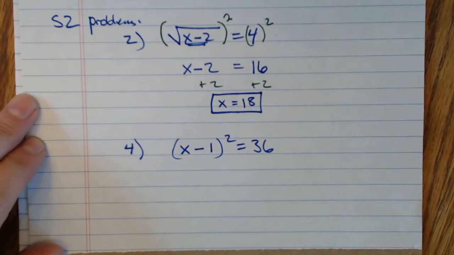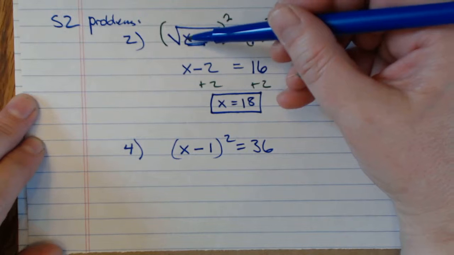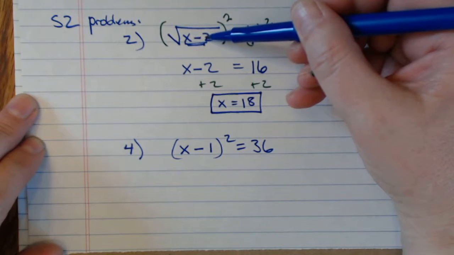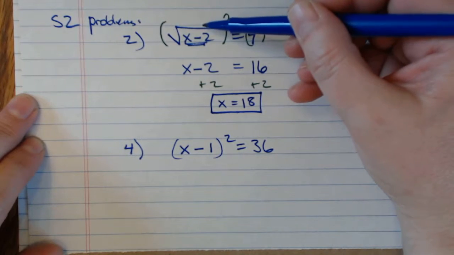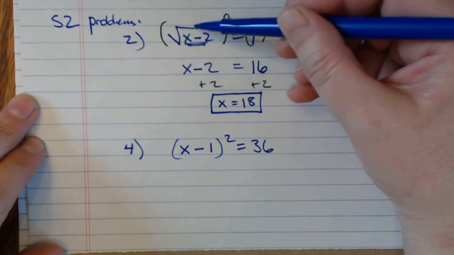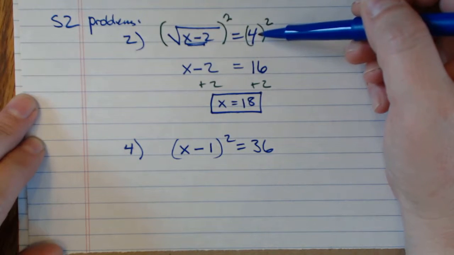I can always check that by putting 18 in for x. I would have 18 minus 2. The square root of 18 minus 2 is the square root of 16, which is 4.